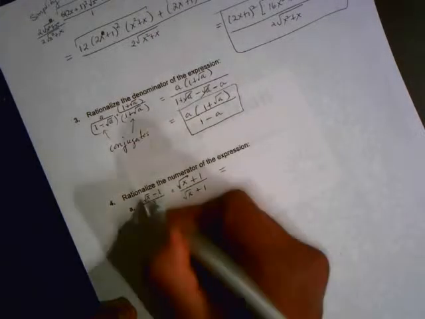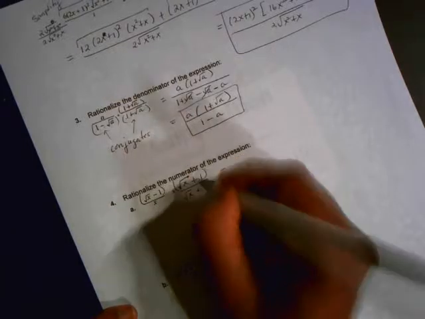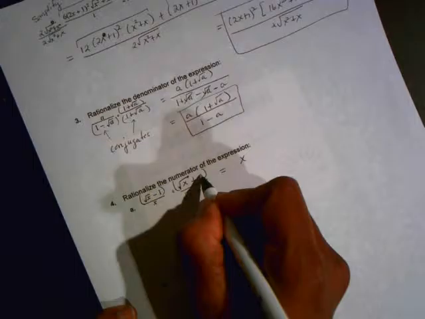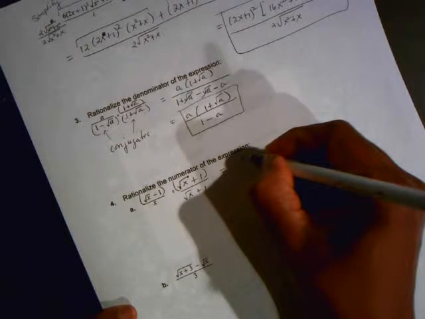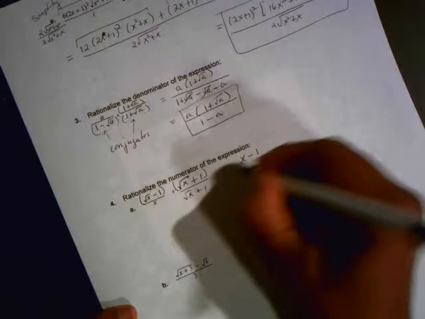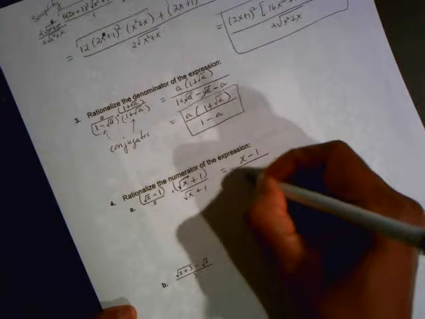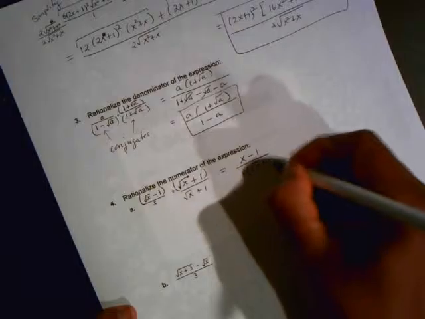Again, when you do the top, I'm going to use parentheses. Root x times root x is x. When you do the outer, positive root x, negative root x, they cancel out. I'm not going to even write it. And it's minus 1 times 1 is minus 1. And then you have x, parentheses, root x plus 1.